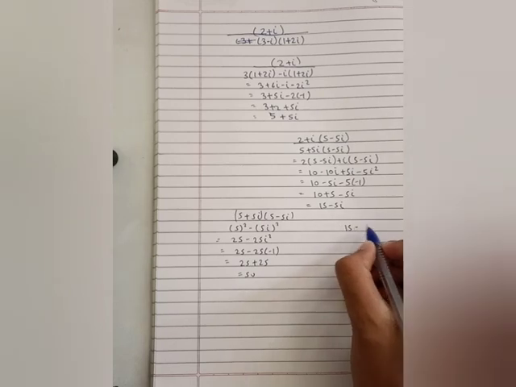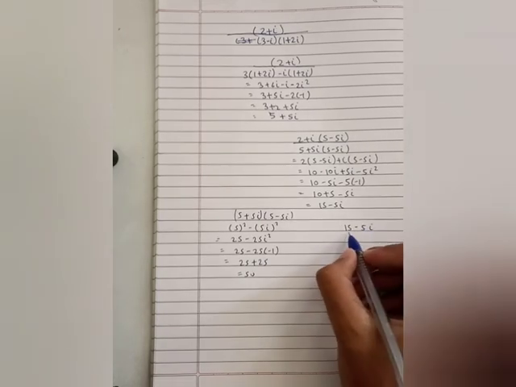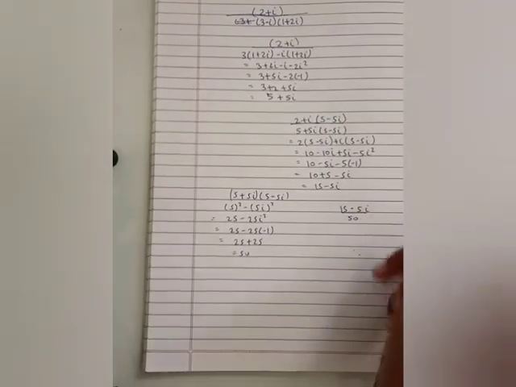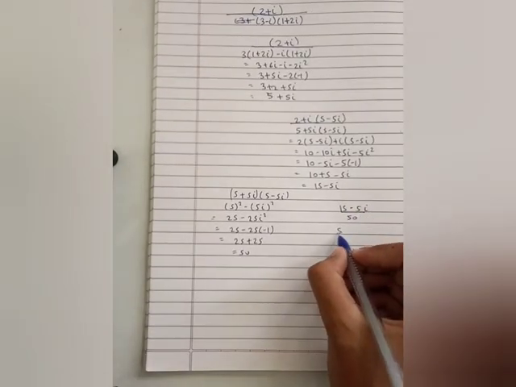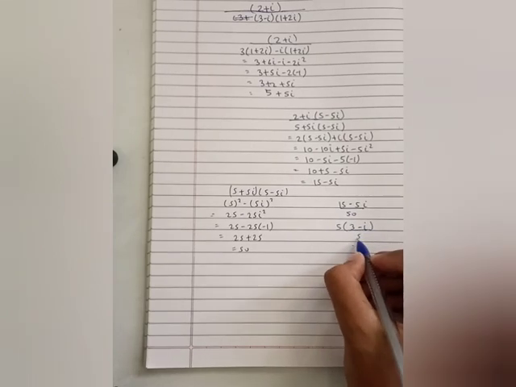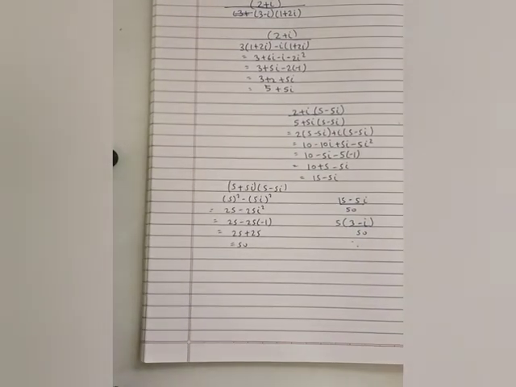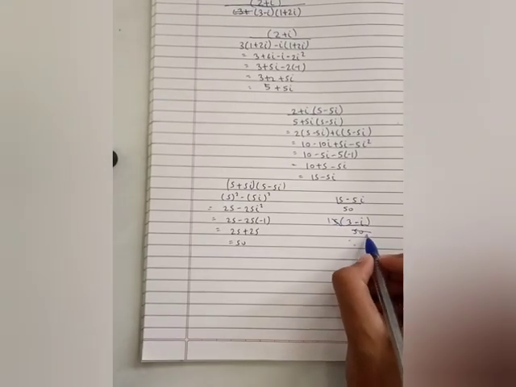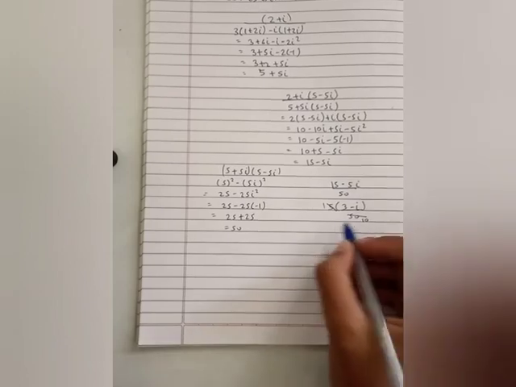So 15 minus 5 iota upon 50. If we take 5 common out here, we'll get 3 minus iota upon 50. Now we can cut: 5 ones are 5, 5 tens are 50.